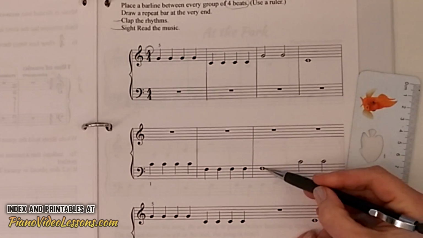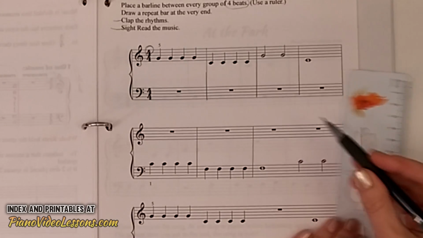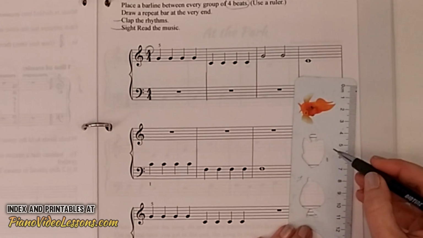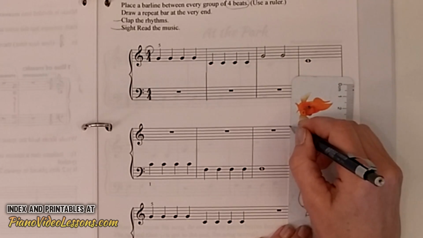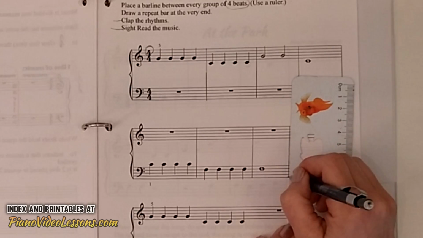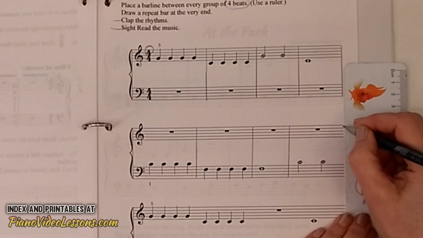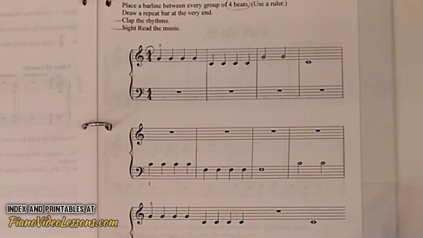Let's see what's next. Oh, 4 beats in 1 note and a whole rest. So let's not squish this too close here. Let's leave enough space that it's not making anybody feel too closed in. And then 2 + 2 is 4 and a whole rest for the right hand. Draw the line. All right, here we go.